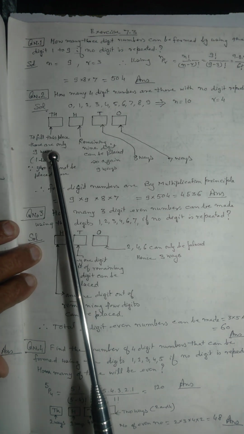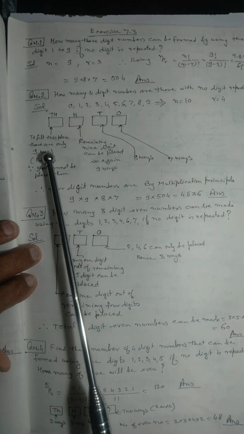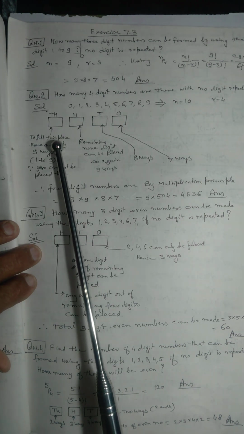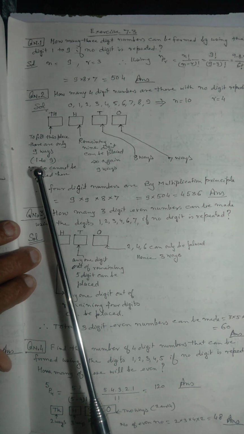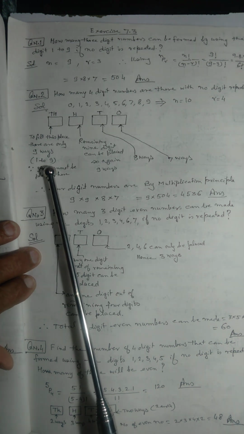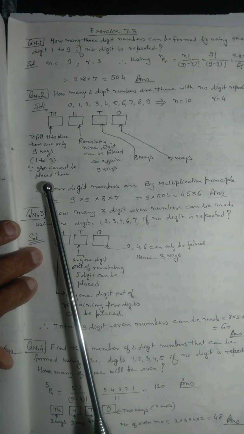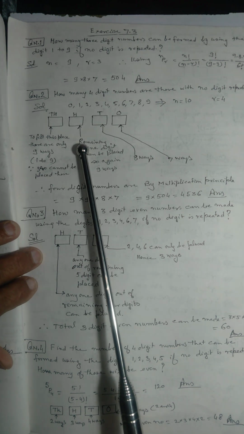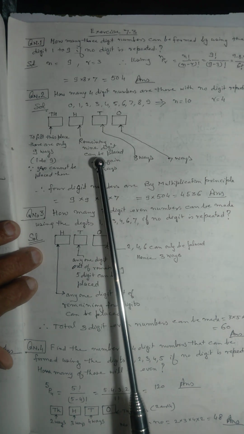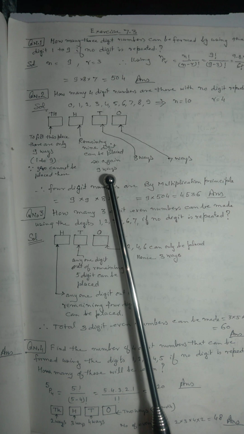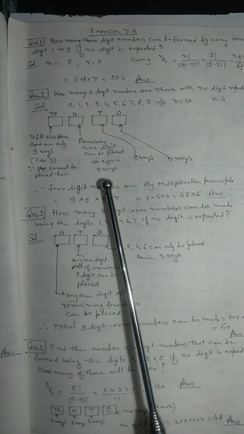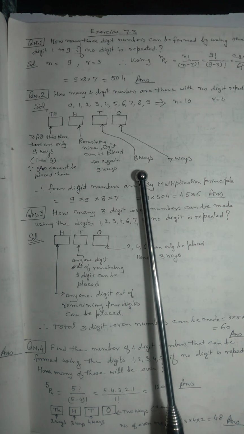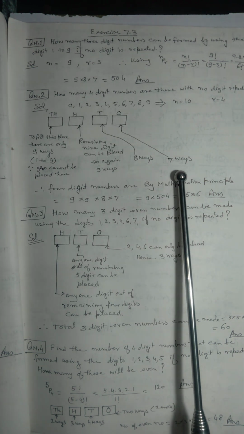So in order to fill, there are only 9 ways to fill this place because 0 cannot be placed here. You see 1 to 9 digits can be placed, so 9 ways are there. 0 cannot be placed here. And secondly, 100 place, the remaining 9 digits can be placed, so again 9 ways are there. The 10th place can be filled by 8 ways and 1 place can be filled in 7 ways.